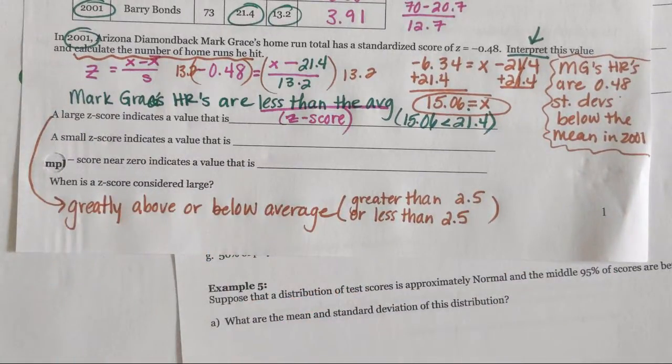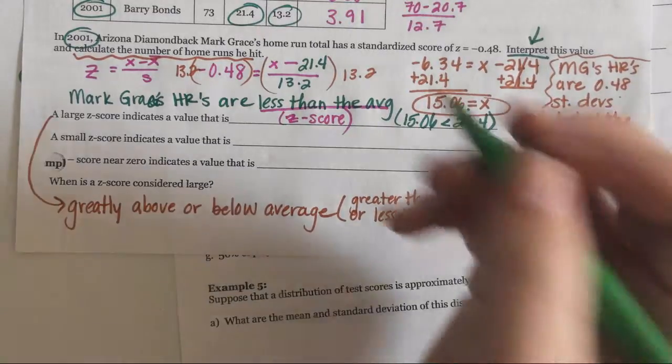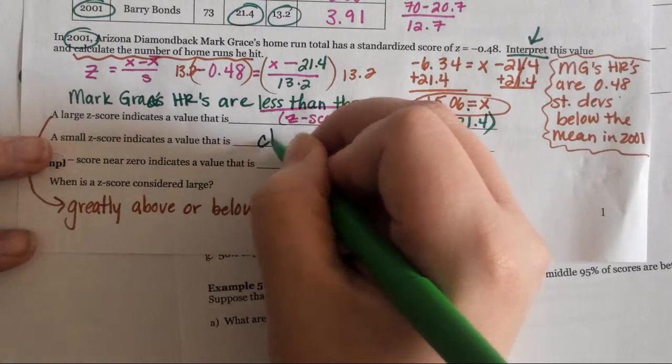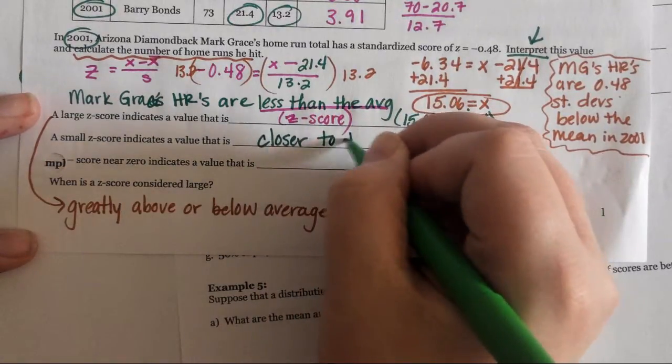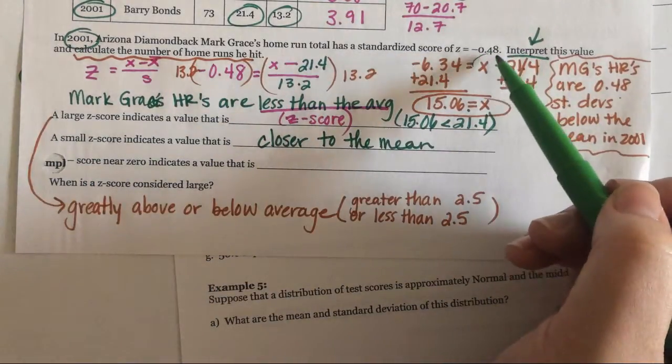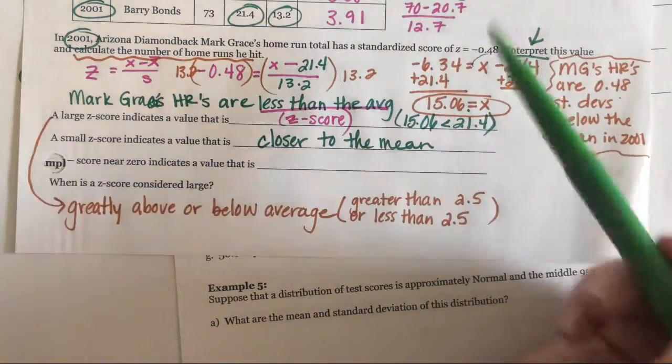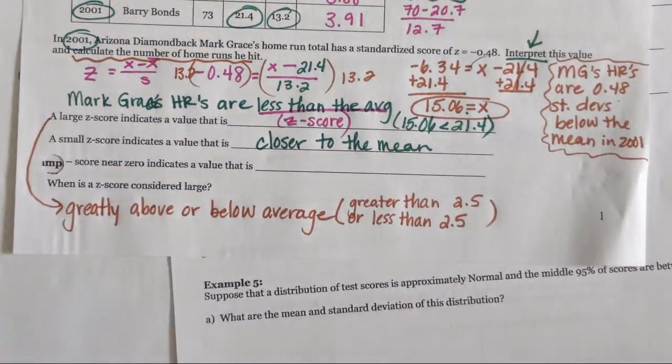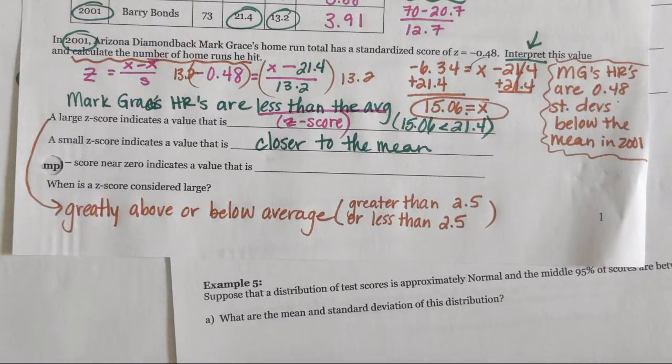Concerning as in we did something wrong? Concerning as in something going on with that data, because why are there points that far away from the mean? That probably means there's an outlier. It probably means you're skewed. And again, what we pray for desperately is life would just be symmetric. So the smaller the z-score is, the closer the value is to the actual mean. We like small z-scores. For instance, this was really small, negative 0.48. That's not a very big number. And his 15.06 is really not that far away from 21.4 in real life. That's not that many more home runs. IRL.